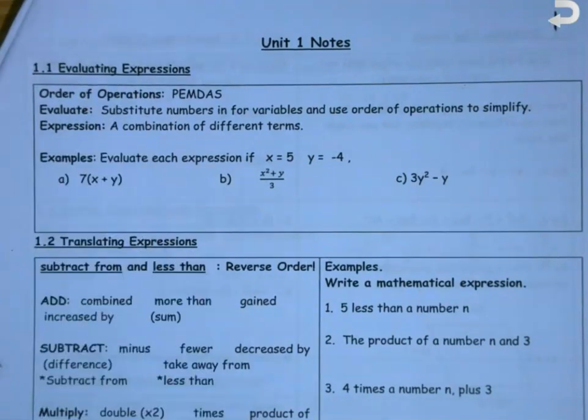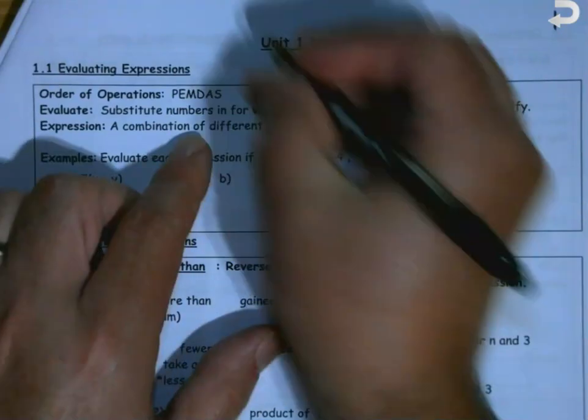Now, it may have been a little while for some of you since you've seen some of this. I don't know your backgrounds yet, but I will get to know them as we start here. So order of operations, PEMDAS. A reminder on PEMDAS: we're going to add a couple things in here.